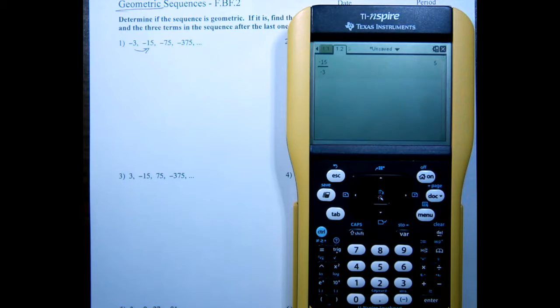Now, what that's telling me is that if I put in -3 and I multiply that by 5, then I get -15.